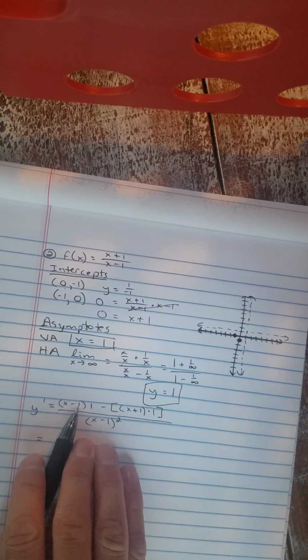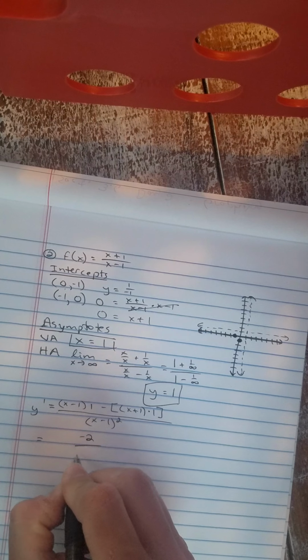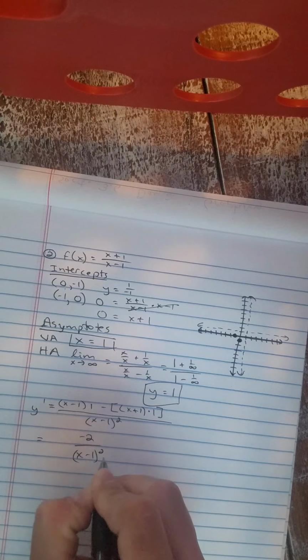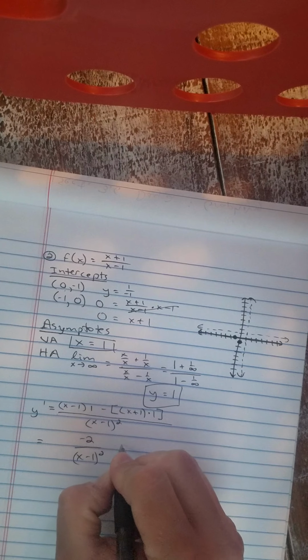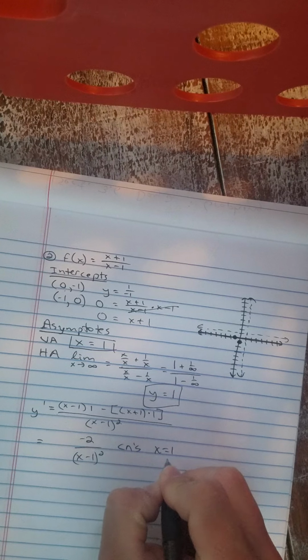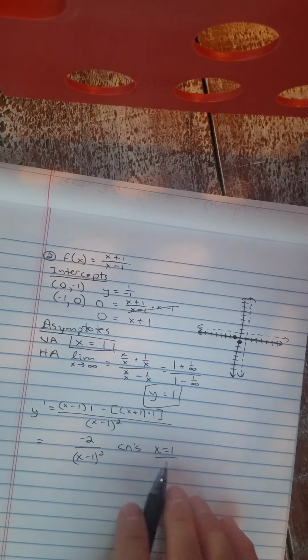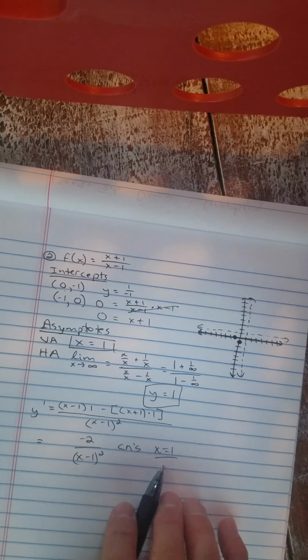You're left with negative 1 minus 1, which is negative 2 over x minus 1 squared. Now, we get a critical number here. Our critical number is x equals 1, okay? But here's the thing. Even though the first derivative says that 1 is an important number or a critical number, we already know that it's actually not. It is a critical number, but it doesn't give us an extreme.